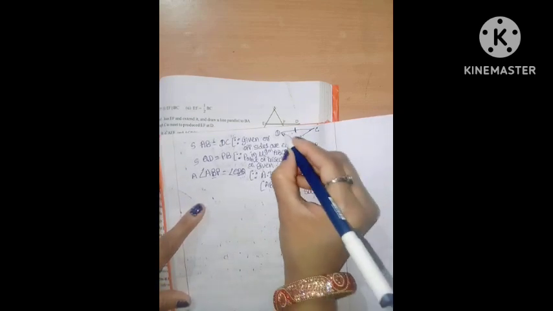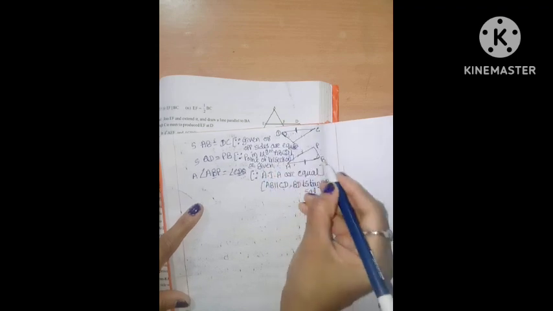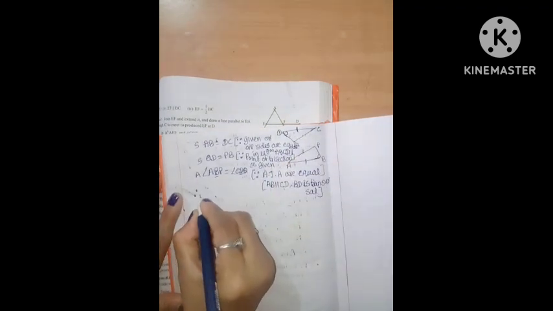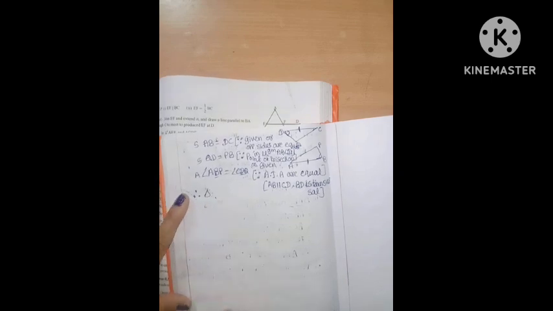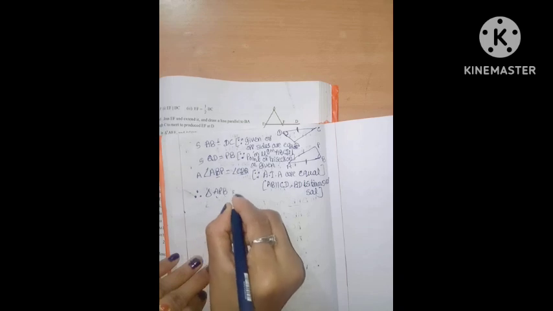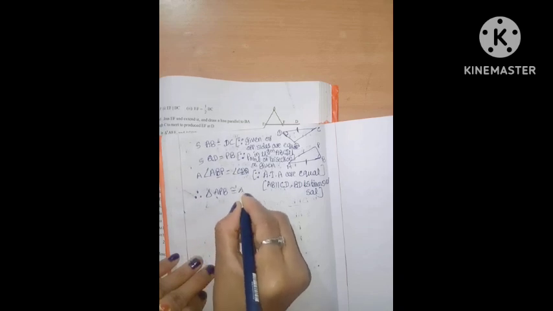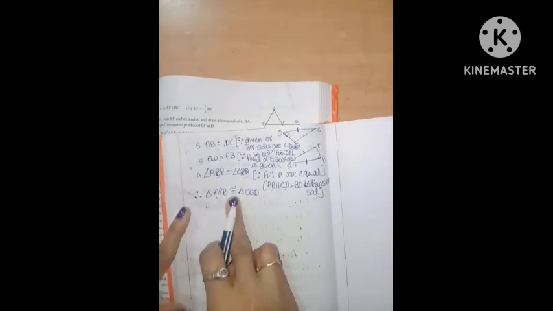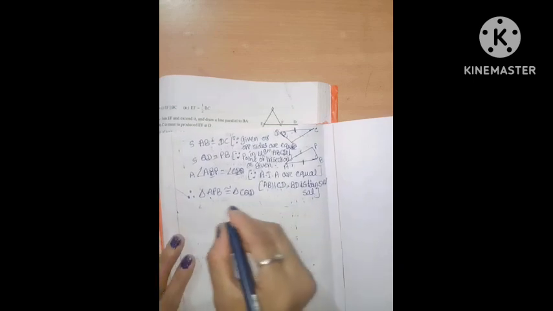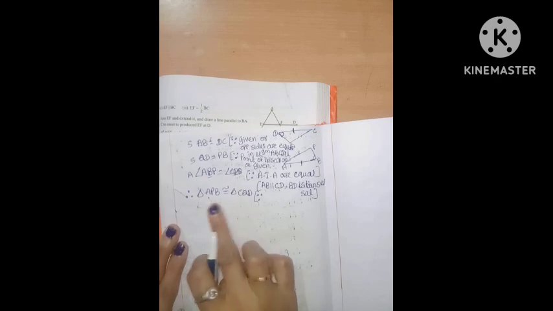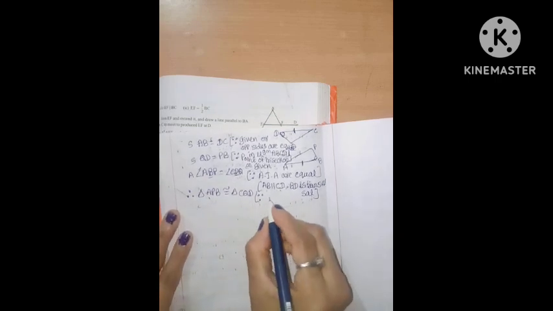This is angle B and angle D, these two are the alternate interior angles, which are equal. So triangle APB is congruent to triangle CQD, or CQD is congruent to triangle APB, both are correct. Why is it congruent?